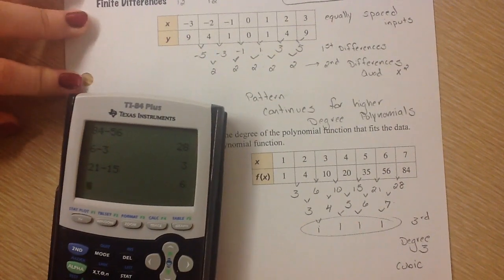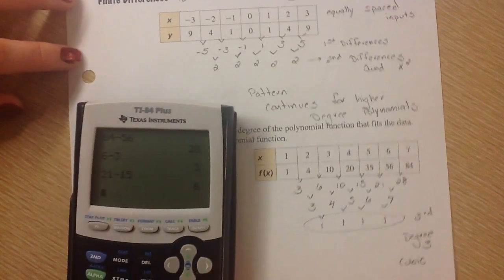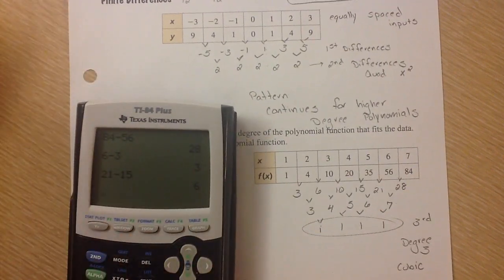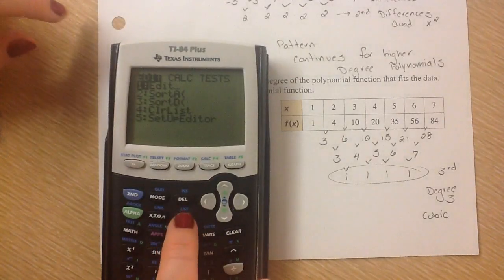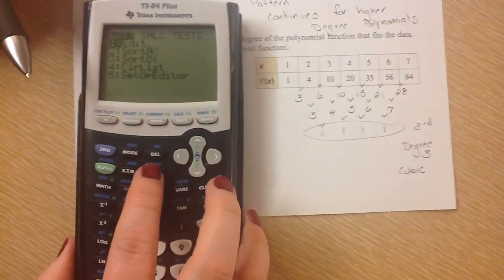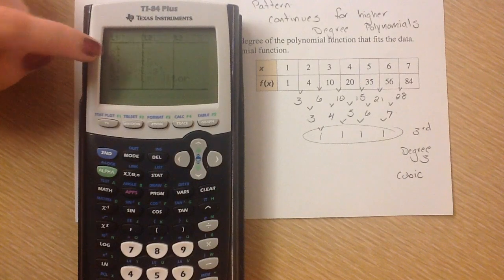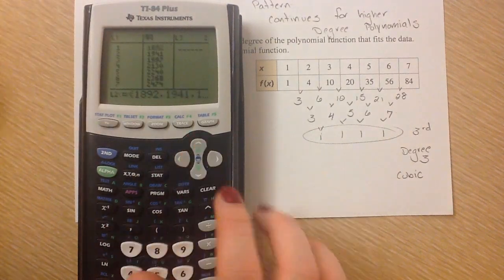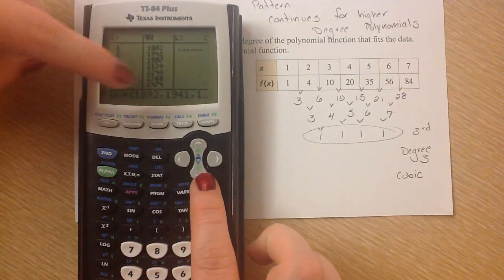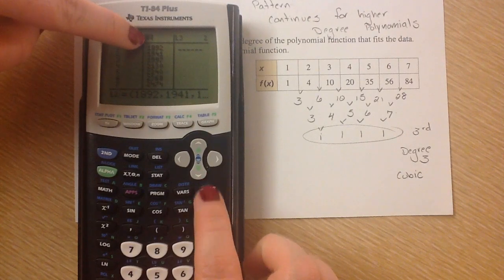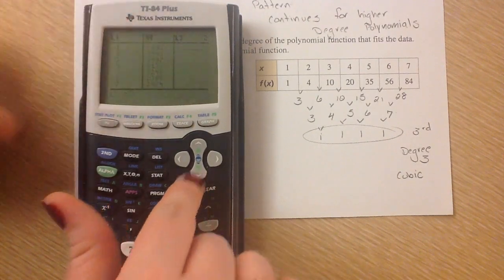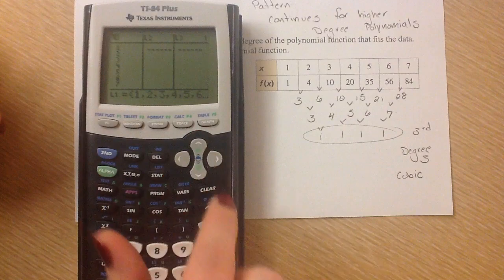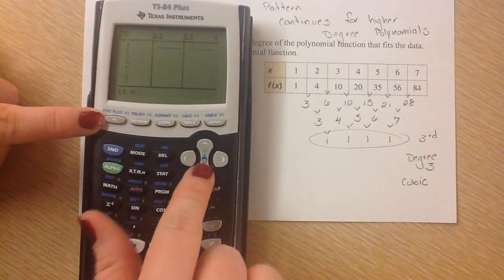Okay, so now that we know it's going to be degree 3, we can use our calculator to find it. So to do that, I need to go to my stat button. Stat right here. Hit my stat button. We want to edit our lists. So I'm going to come in. I don't know why that's so blurry, but I'm going to go up to list 1, list 2, clear out what's in there, arrow down. That'll clear what's out. Clear out list 1, arrow down.